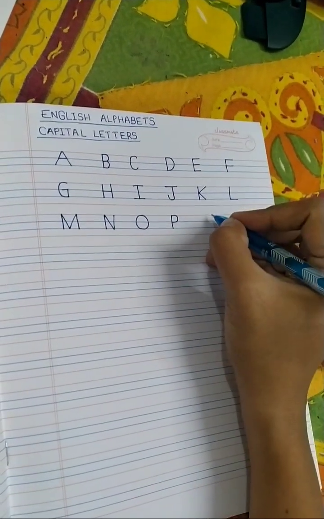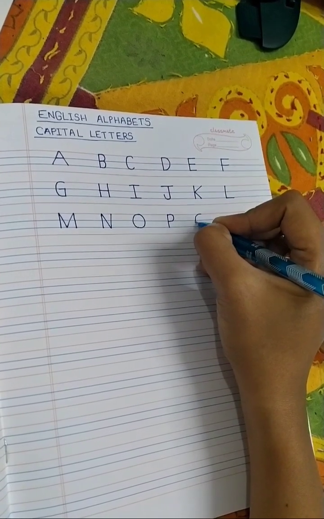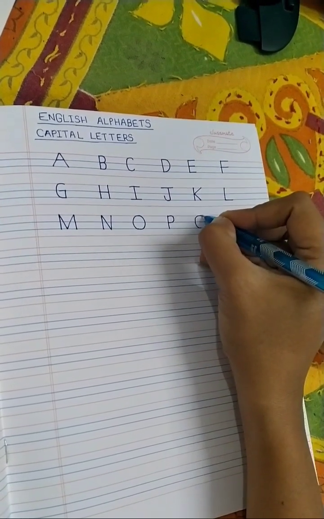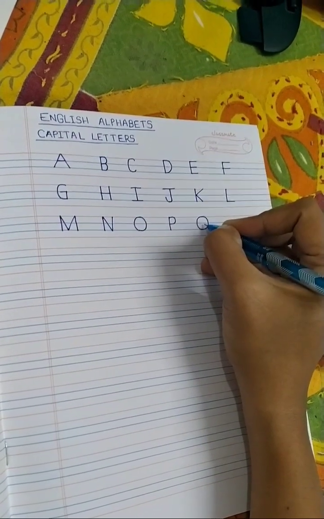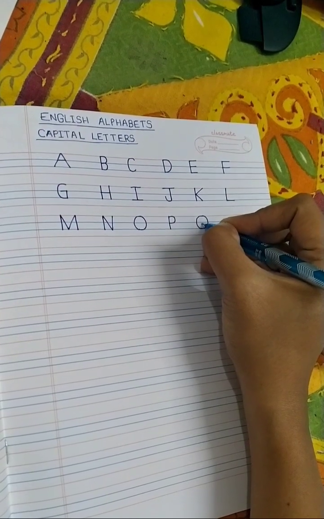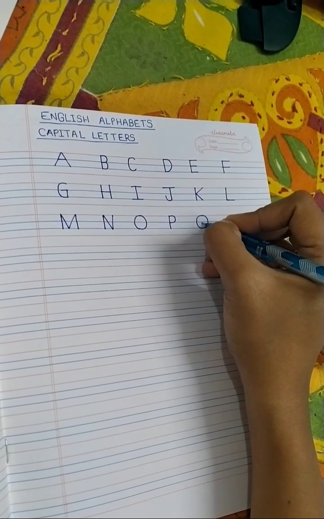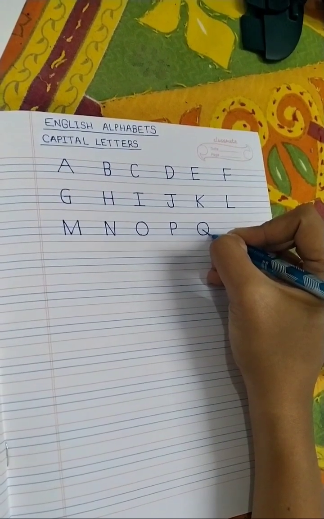Letter Q. A curved line from first red line to second blue line. Another curved line from first red line to second blue line. A slanting line which starts just below the first blue line from the middle to just outside the curve.